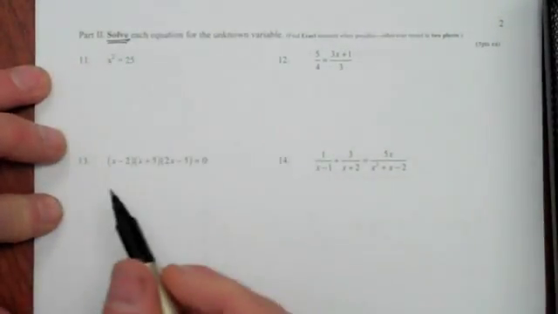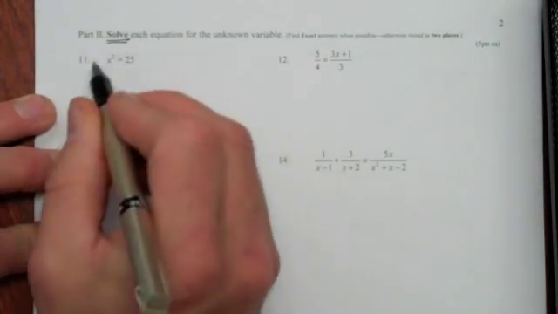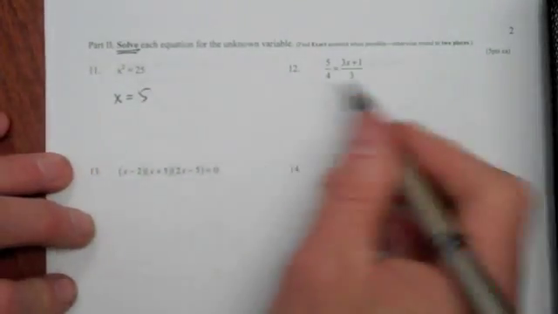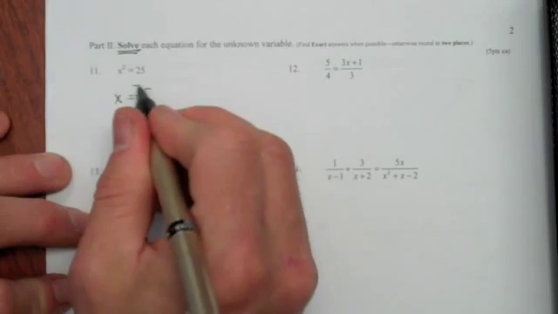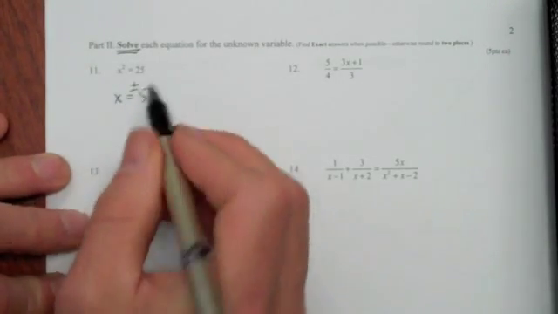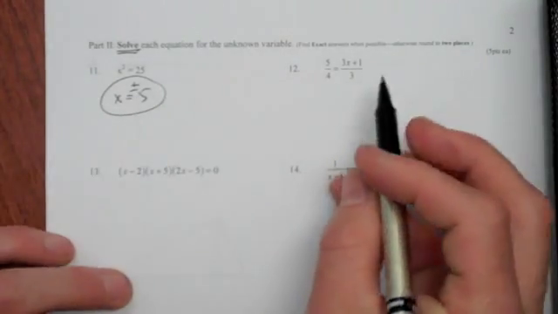Solving now is different than simplifying. We want to get an x that gives us a solution. If I take the square root of both sides, I get x equals 5. Now a lot of people will go on to the next problem, but don't forget it's plus or minus 5. You can have 2 numbers that when you square them give you 25, the positive and the negative. You're going to lose points if you forget that, so don't.